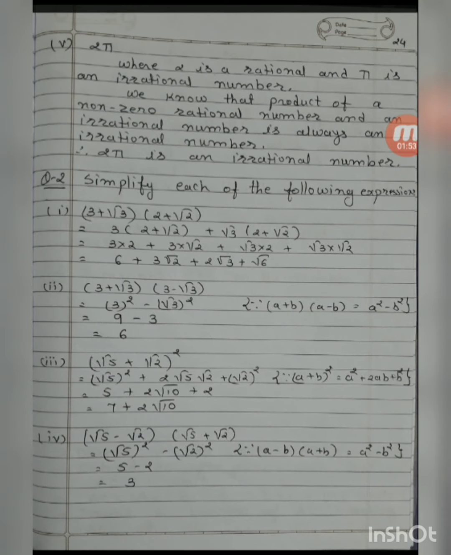Now fifth, 2 pi, where 2 is a rational number and pi is an irrational number. We know that the product of a non-zero rational number and an irrational number is always an irrational number. So we can say that 2 pi is an irrational number.